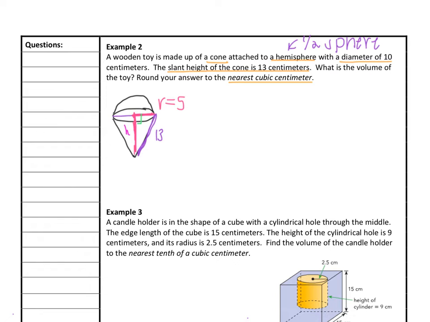But if you look at this, I have myself a right triangle. I know 2 of the 3 sides, so we're going to think back and say, okay, what formula can we use for right triangles when I'm dealing with all sides? Oh yeah, that's right, Pythagorean theorem. A squared plus b squared equals c squared.